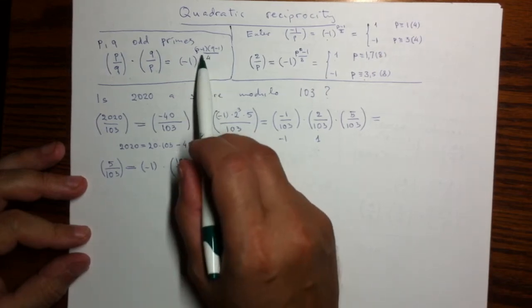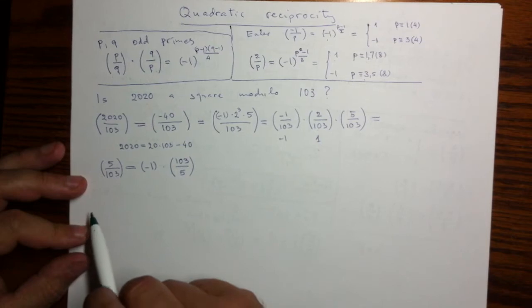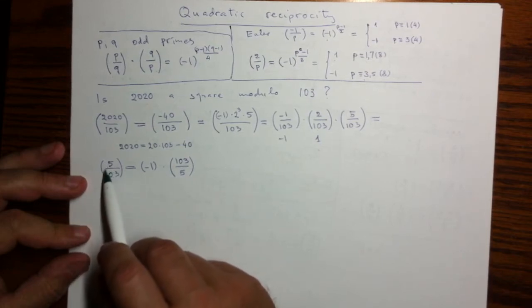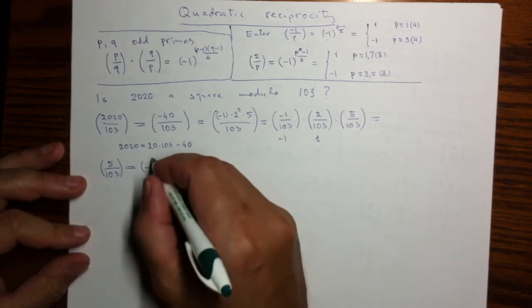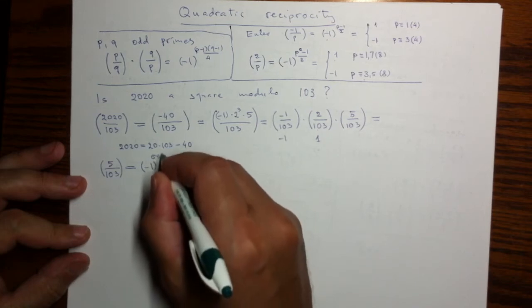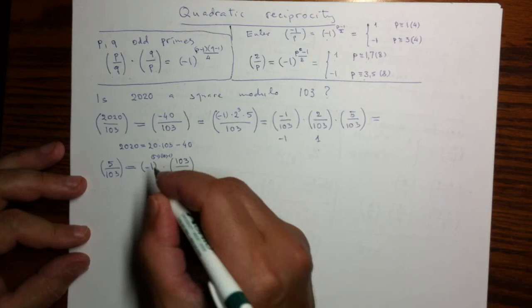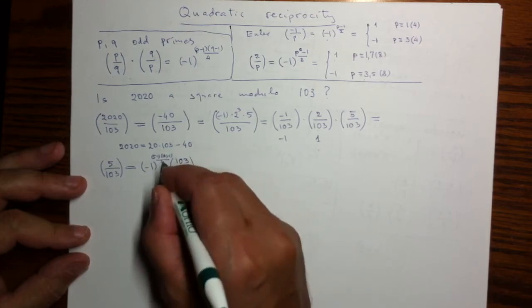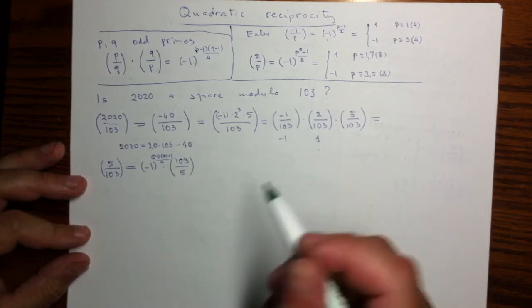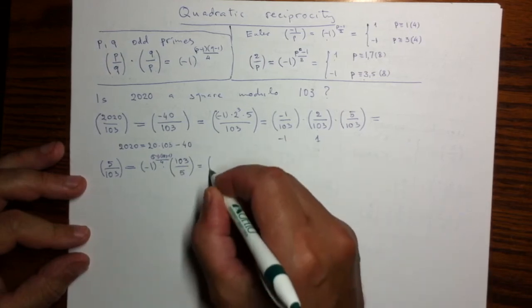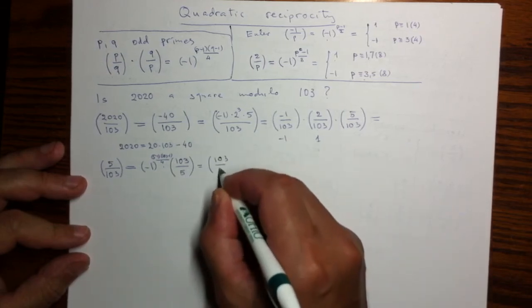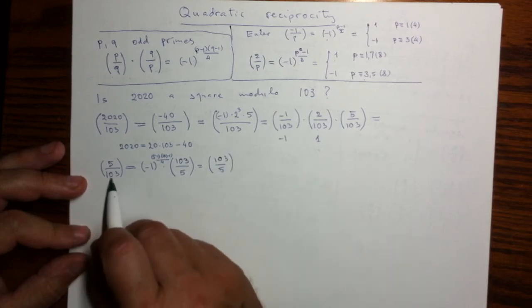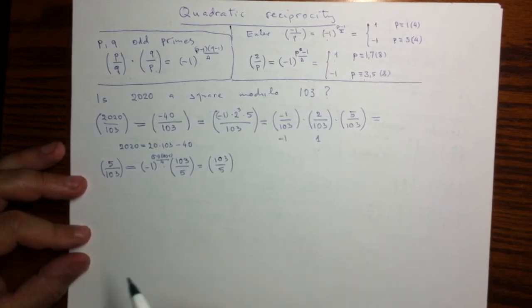And the sign is this sign, so I have to take 5 minus 1, which is 4, and multiply it by 103 minus 1, which is 102. They're both even, but the first one is divisible by 4, so when I divide by 4 I will end up with an even number, and so my symbol here is just this flipped version.